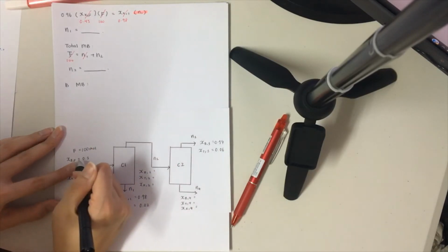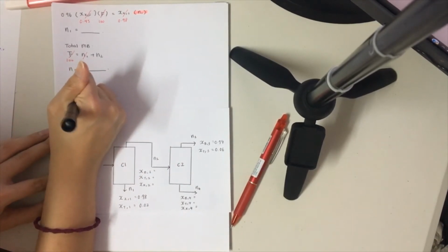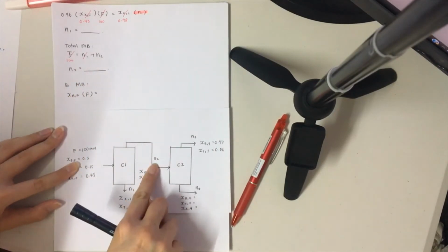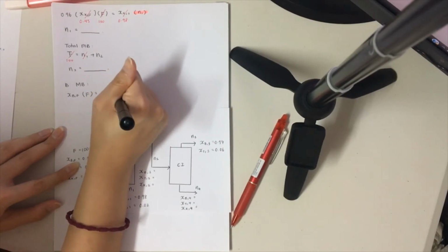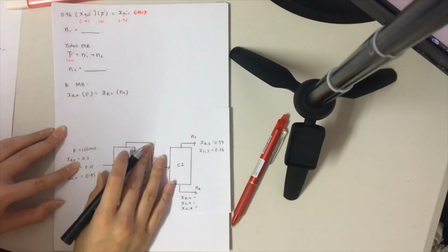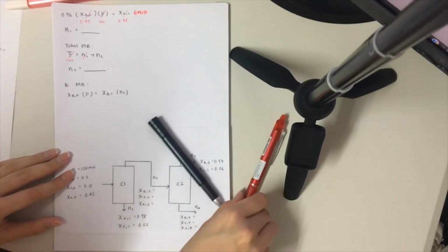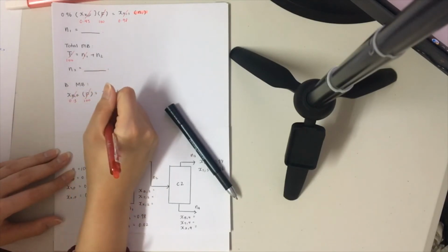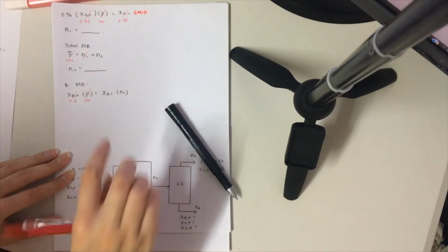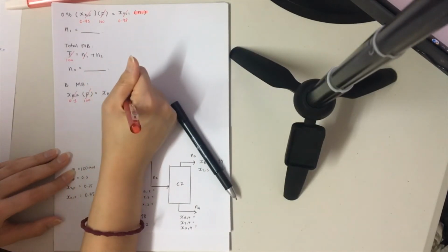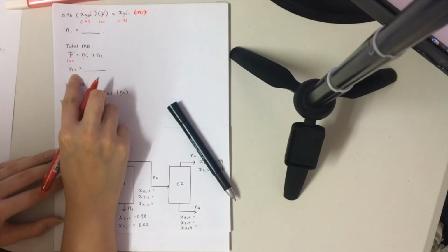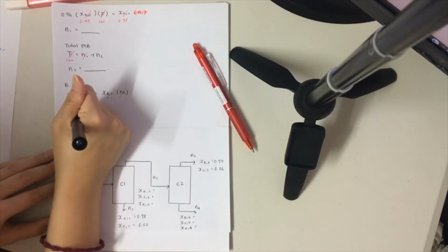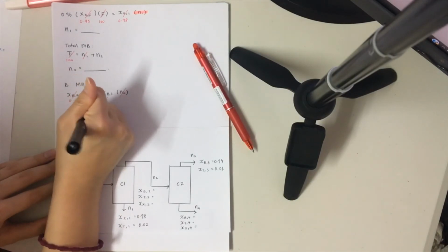Therefore, it is XBF multiplied by F is equal to XB2 multiplied by N2. Similarly, this is 0.3, 100, XB2, we don't know, and N2 is what you have found above here. Then you can get your final value of XB2.